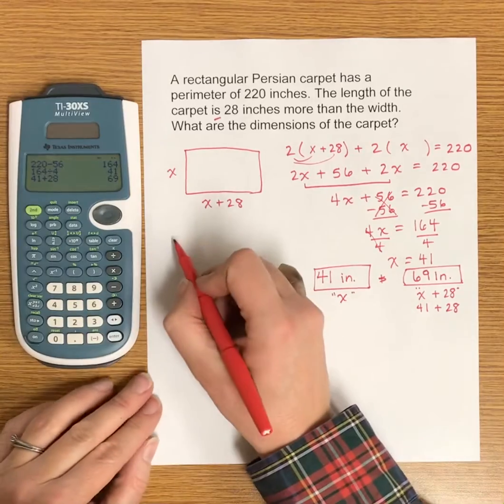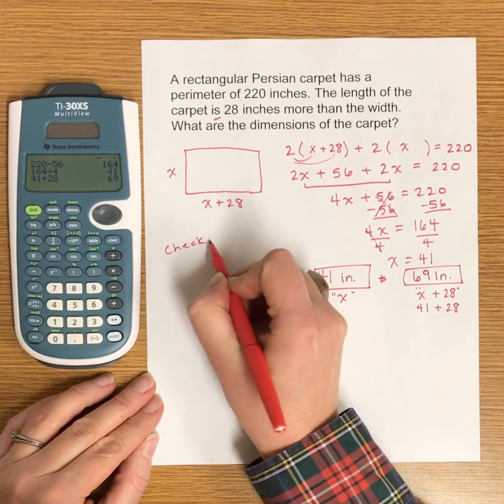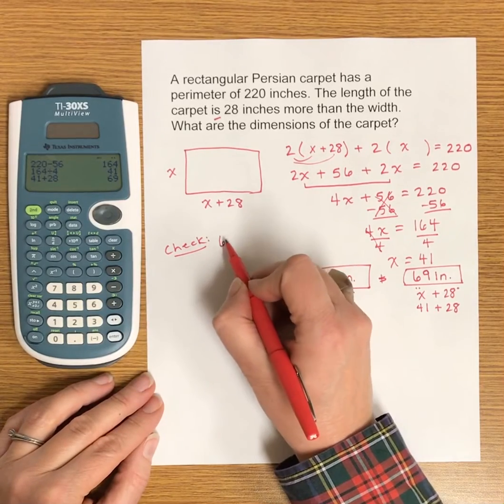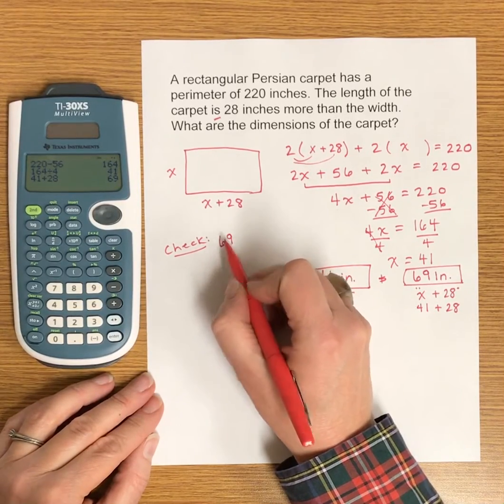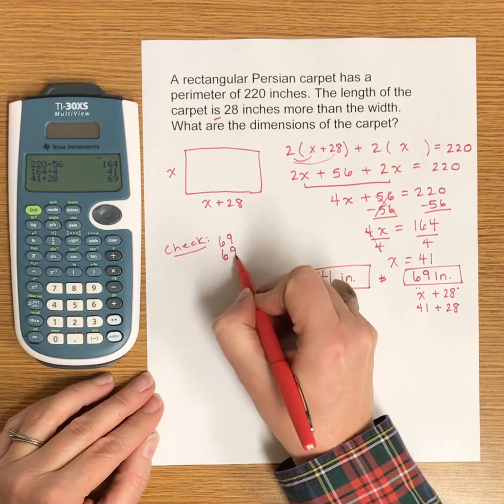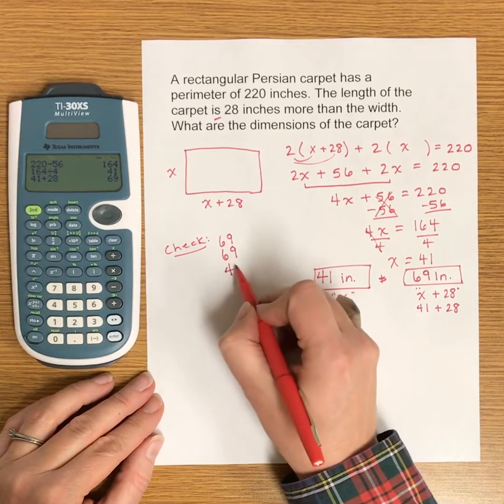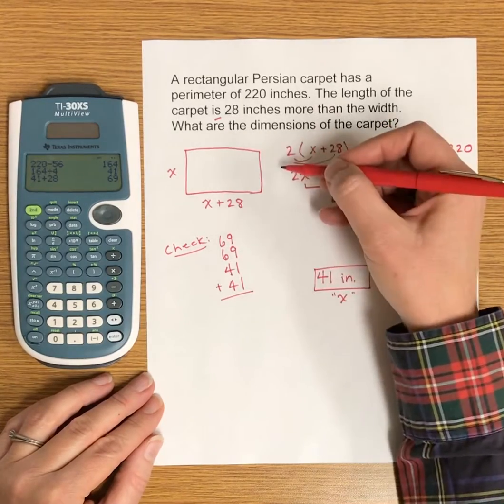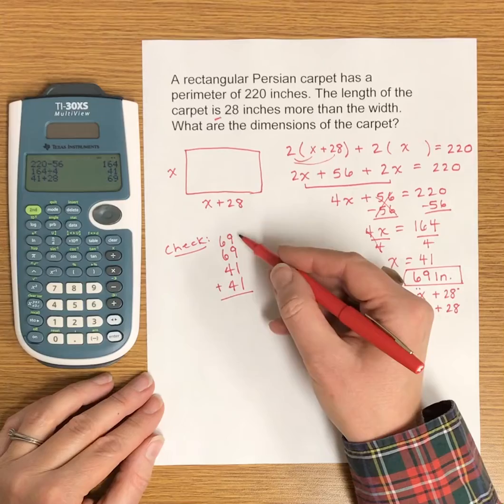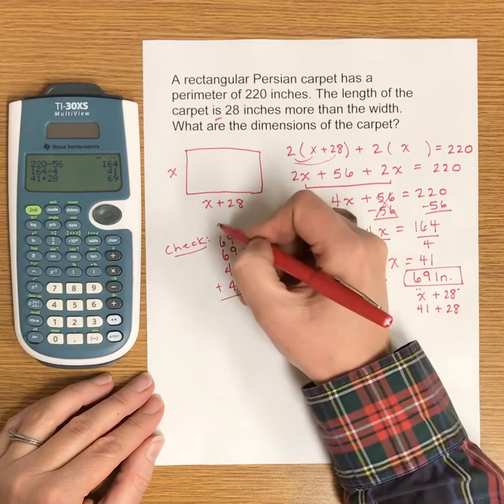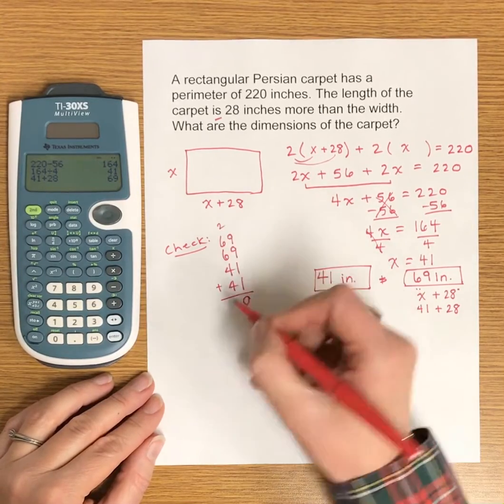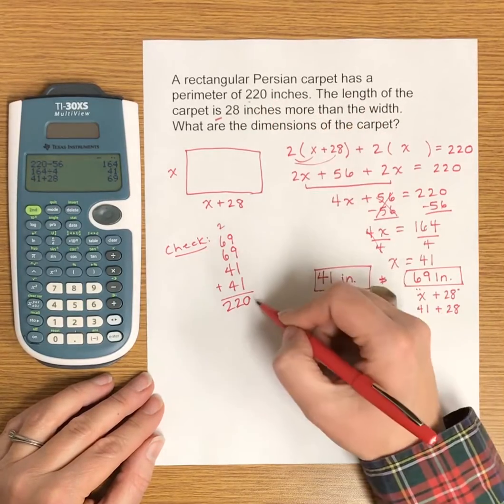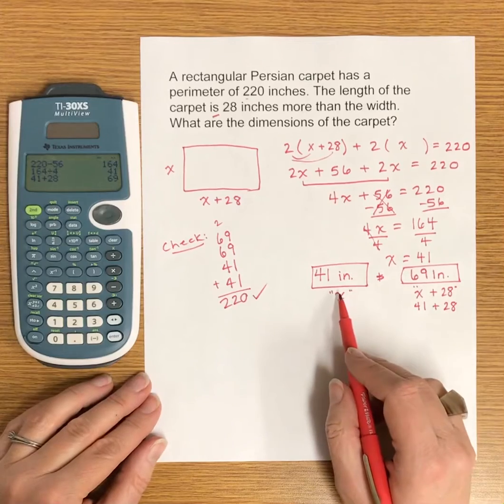In order to check and make sure we have the numbers we're looking for, we want to add the four sides together. Adding the four sides would mean we need to include the length 2 times, since there's 2 of the longer side, and we need to include the width 2 times, since there's 2 of the shorter sides. When we add this all up, 18, 20, carry the 2, we're hoping to get 220, since that's the perimeter. Looks like we do, so the answers are correct.